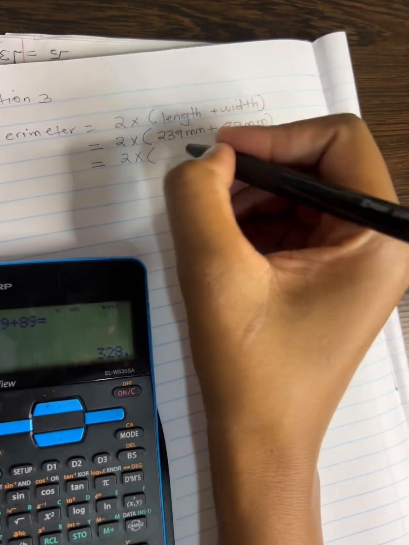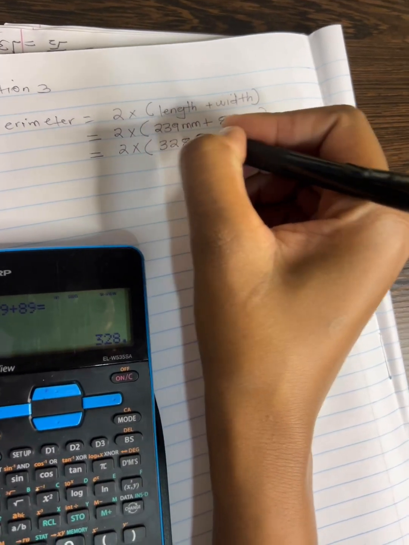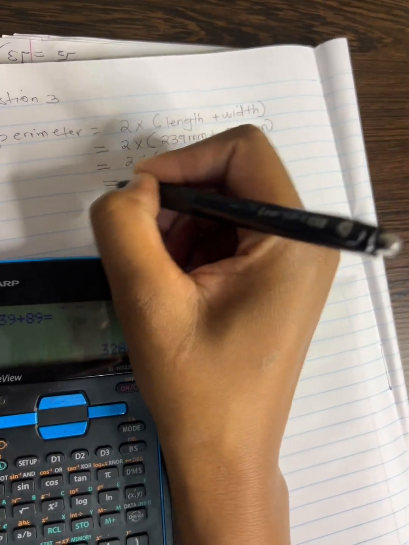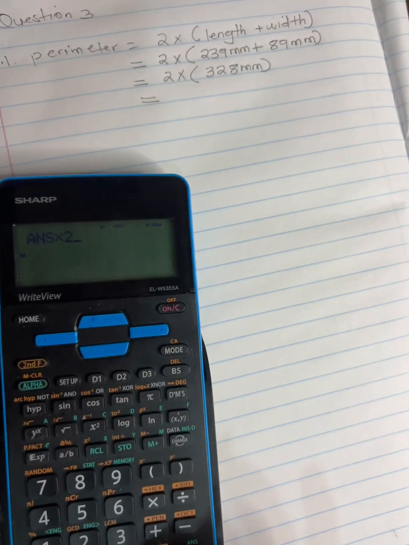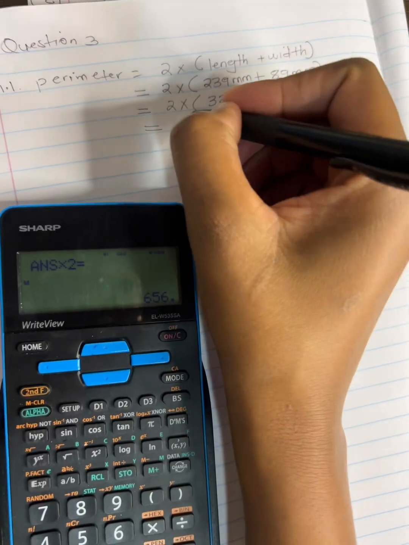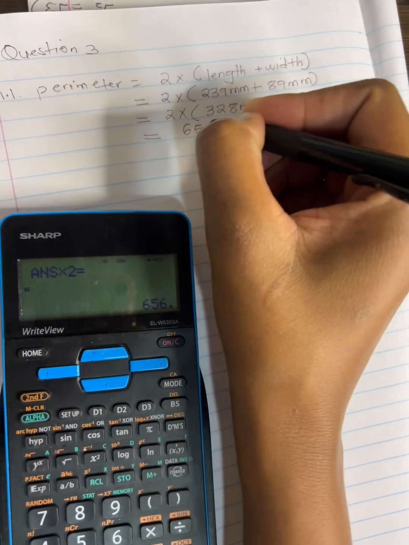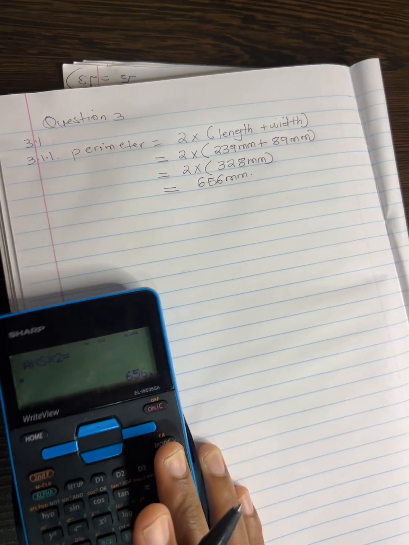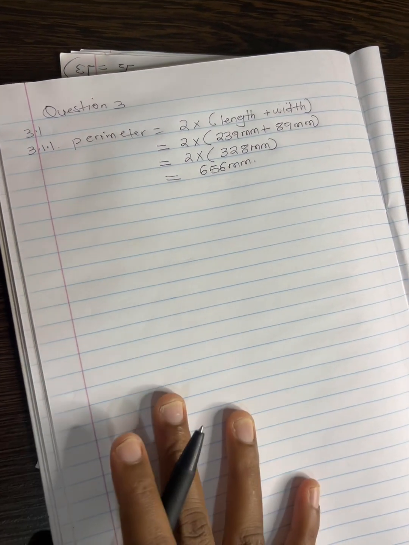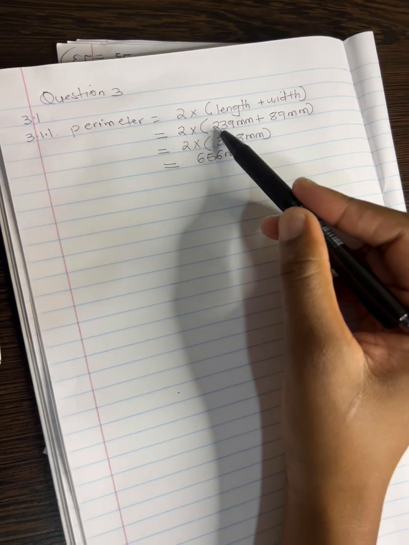And then the answer will be 328 millimeter. And then after that, the answer that we have, we must multiply it by 2, which is the one outside the bracket, which is 656 millimeter. And when we do the substitution, we must make it a point that we don't leave out the units. We must consider the units also.